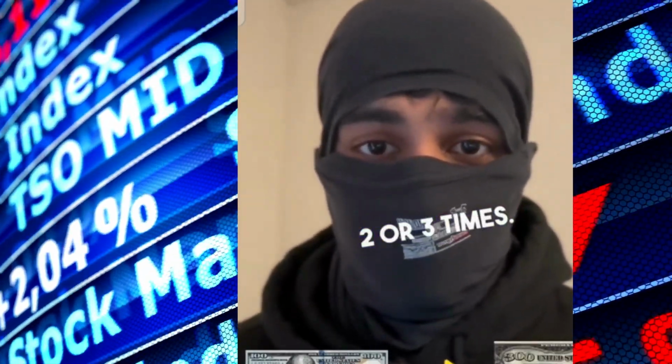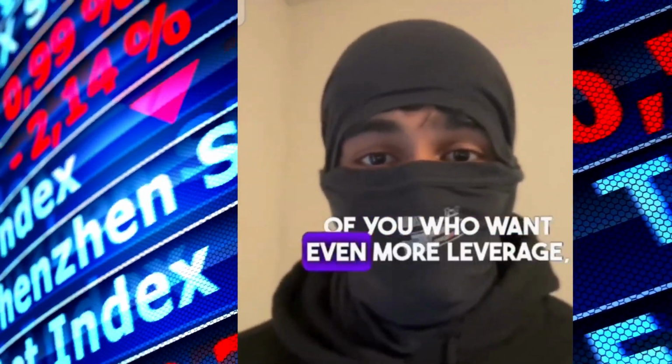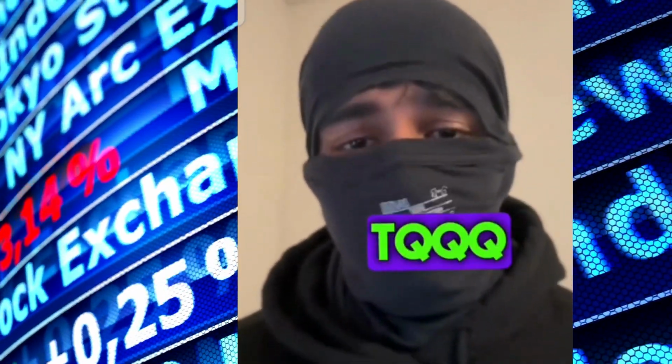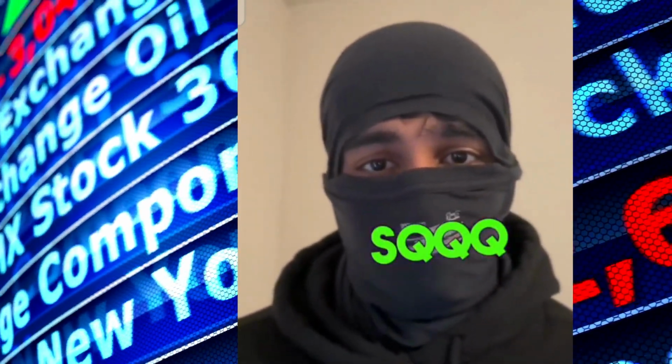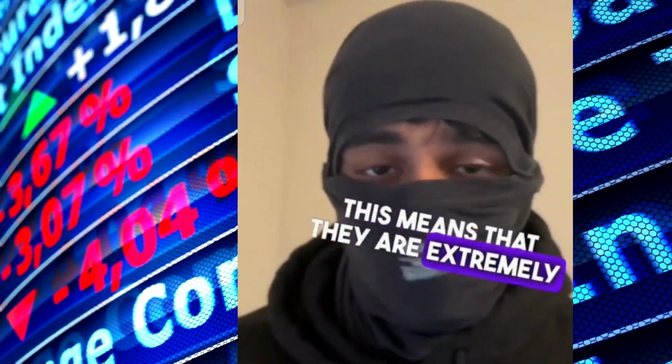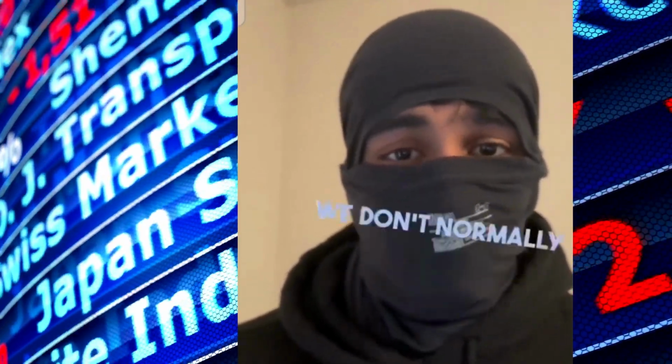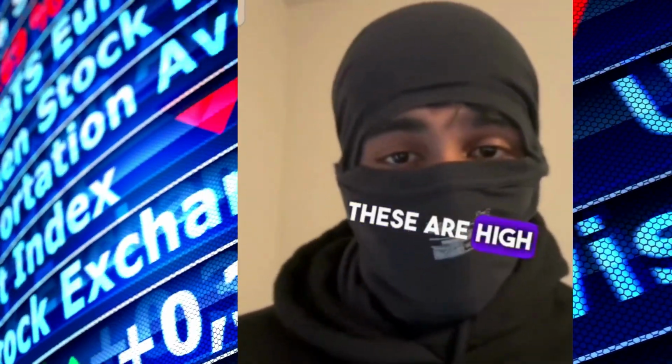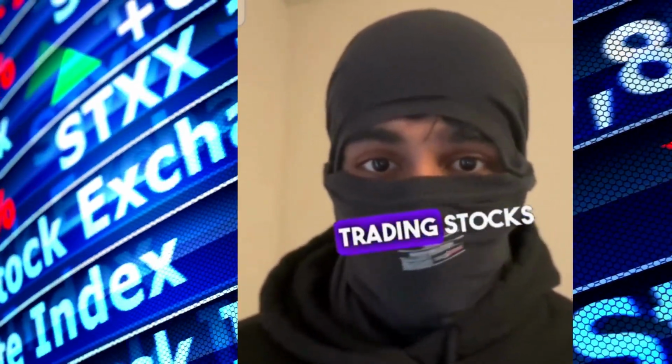Now, for those of you who want even more leverage, TQQQ and SQQQ are stocks that are triple leveraged. This means that they are extremely volatile and something that we don't normally trade. These are high risk, but also high reward. Always make sure to do your research before trading stocks like this.